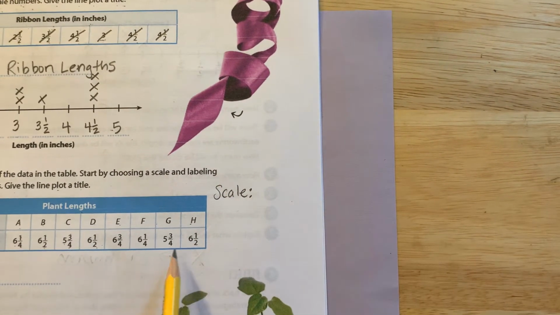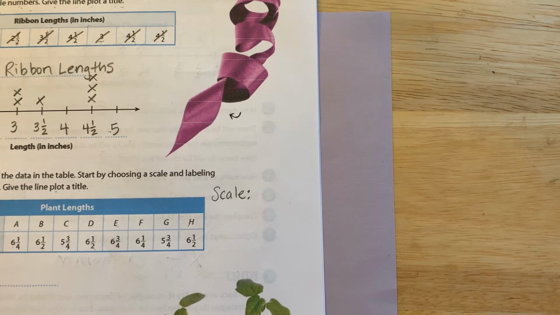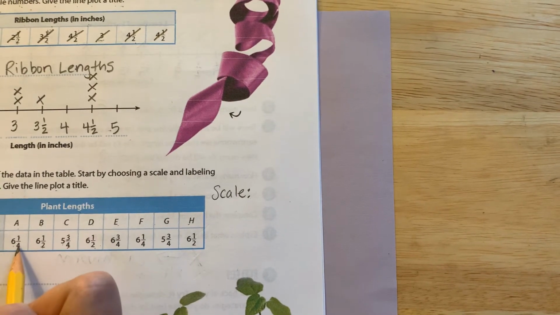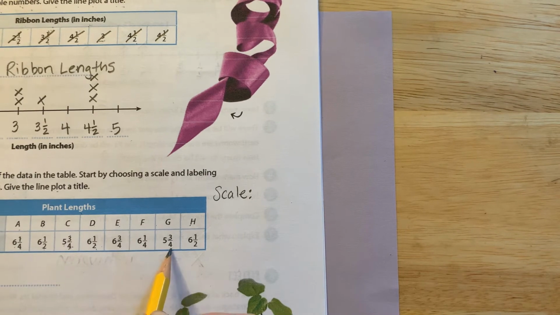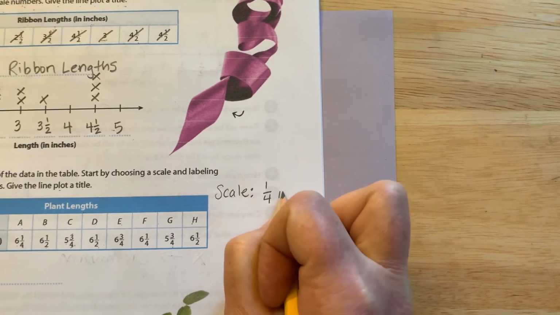If I count by whole numbers, does that work? Nope. Can I count by halves? No, because then I won't have a place to put A, and I won't have a place to put C and any of the other ones that have quarters. So my scale is the 1/4 inch.